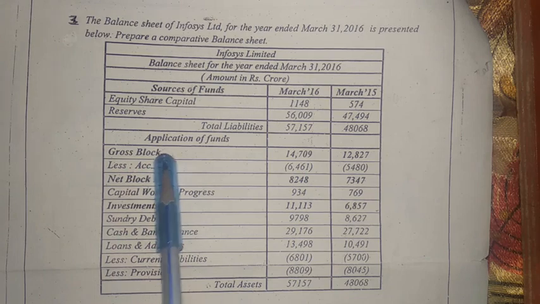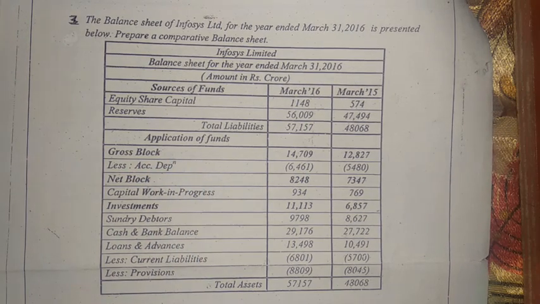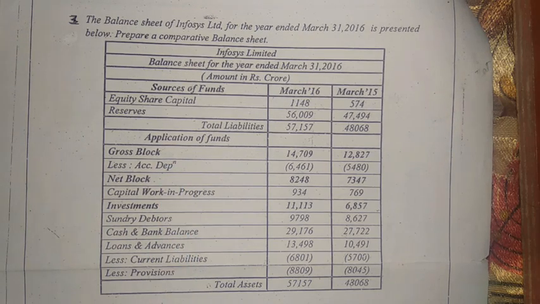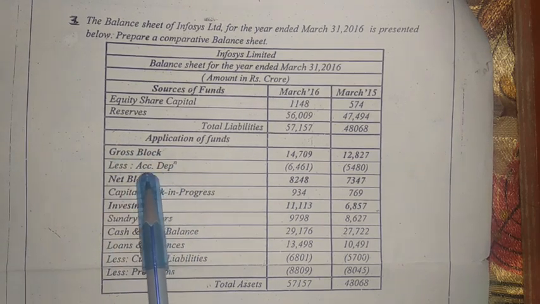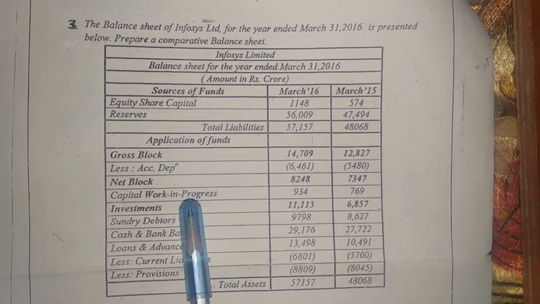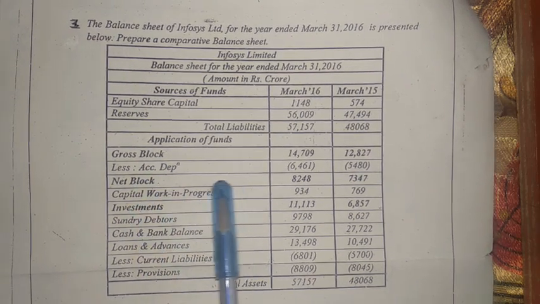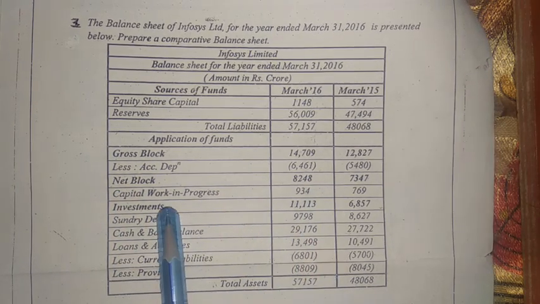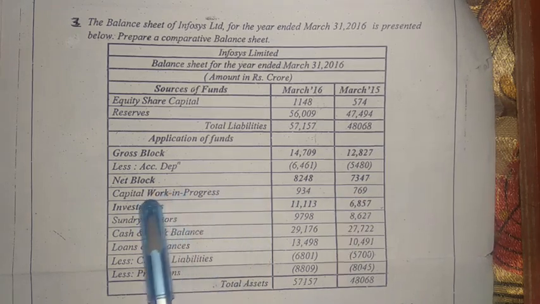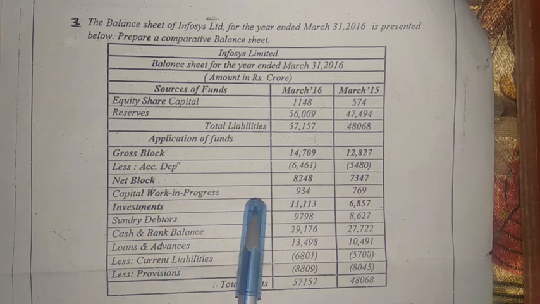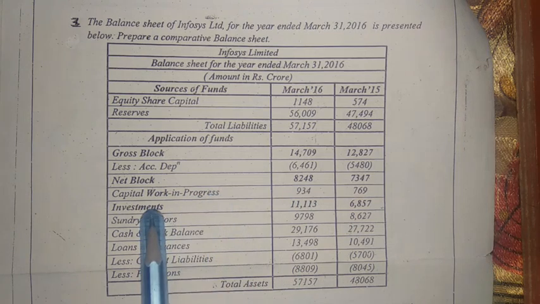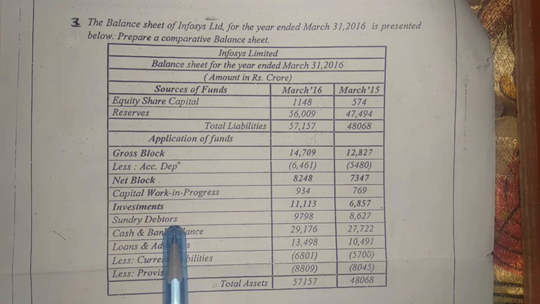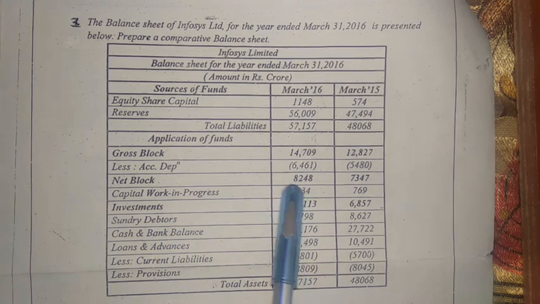So gross block, under applications of funds. What is gross block? Gross block means the total value of assets that a company owns, or the original value of all the assets. If you deduct depreciation, you will get net block. So under fixed assets we have to consider this net block, and capital work in progress. This is also a fixed asset, where the work of creating a fixed asset is in progress. So it comes under fixed assets.